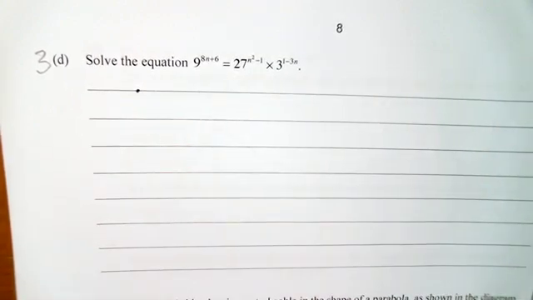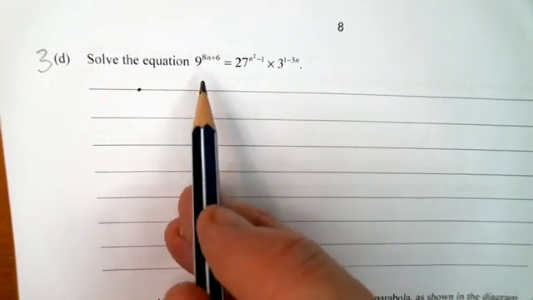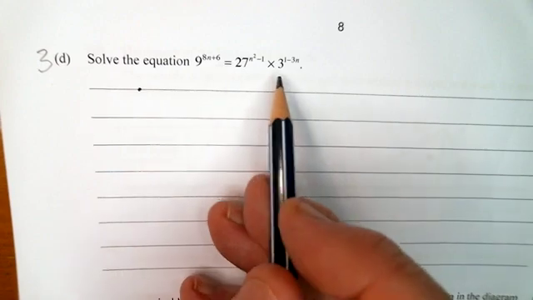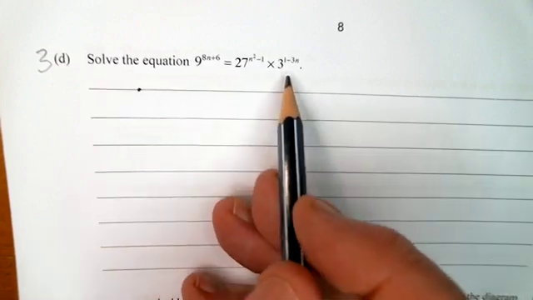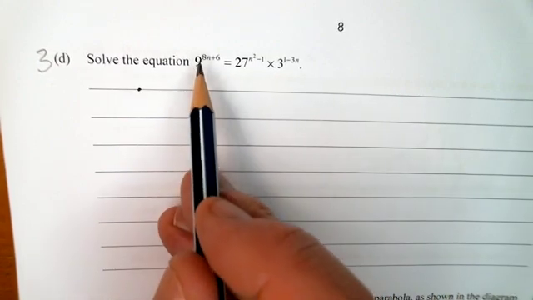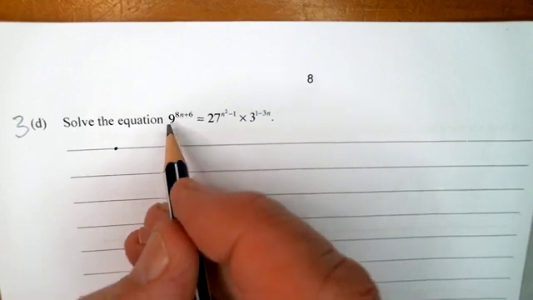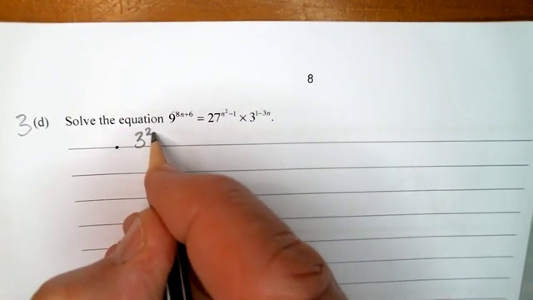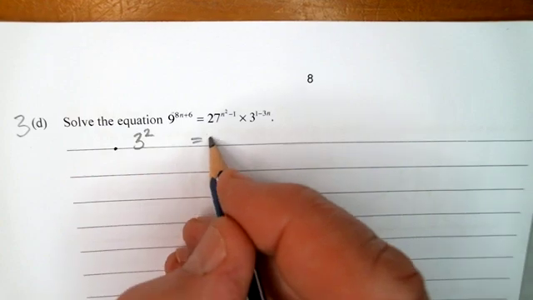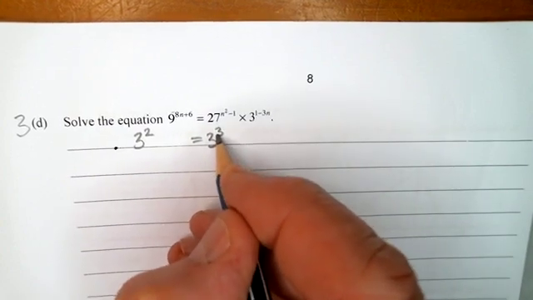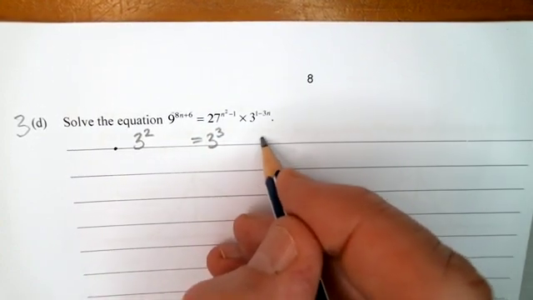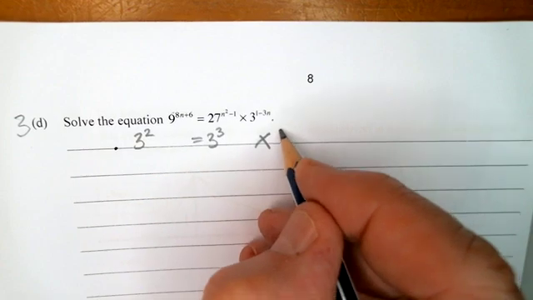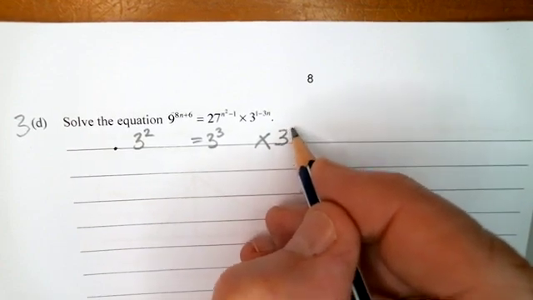Okay. So I'm noticing, though, that we've got things which are essentially possible factors or powers of 3. So 9, of course, is 3 squared. So I could rewrite that 9 as 3 squared, and I could write the 27 as 3 to the 3. And I've got a 3 there, which is just 3 to the 1, or just 3.